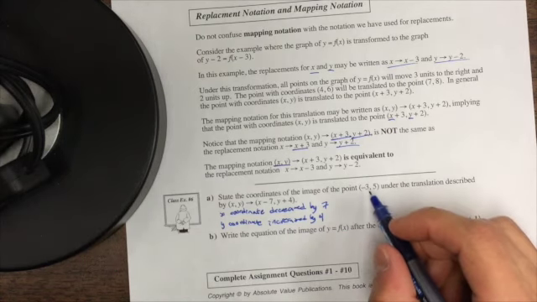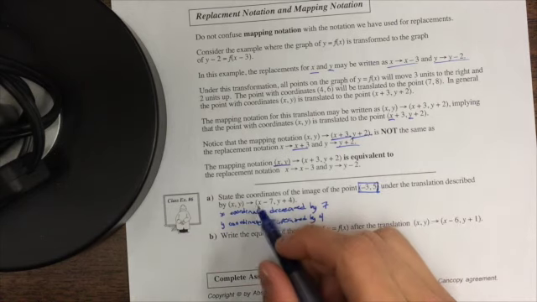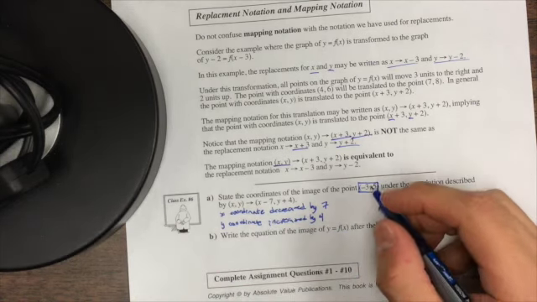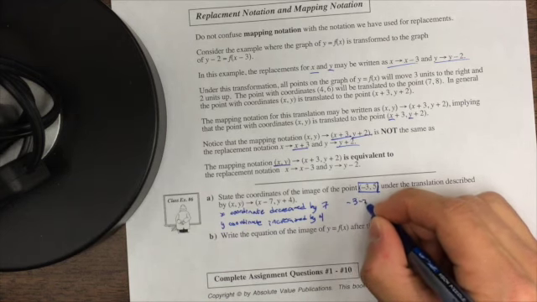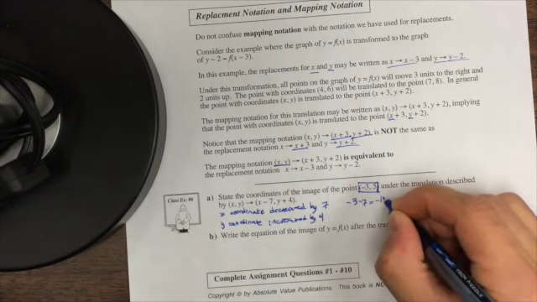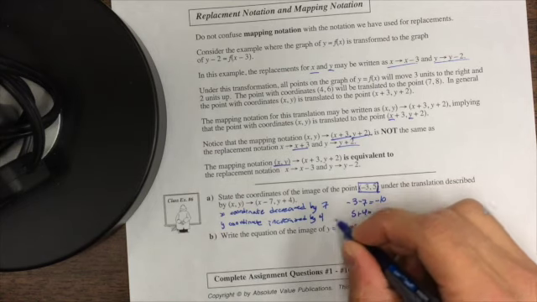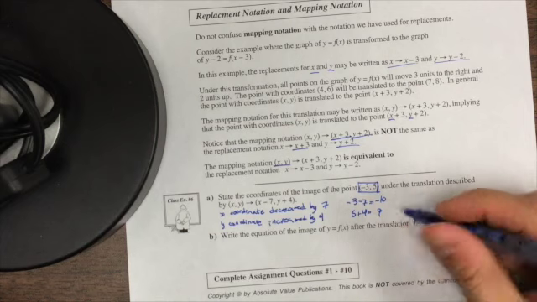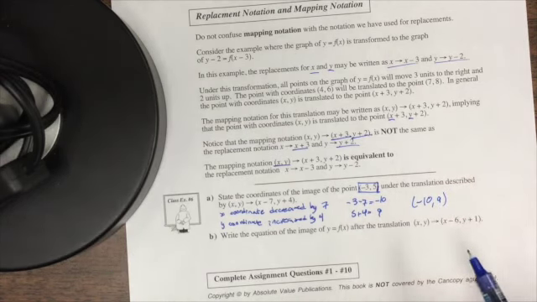Now if I input my coordinates under these parameters, then my value is going to be -3 minus 7, which is -10, and then 5 plus 4, because I'm increasing by 4, is going to equal 9. So my new coordinates are going to be (-10, 9).